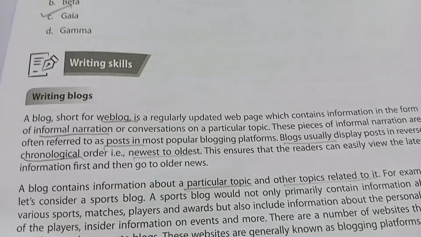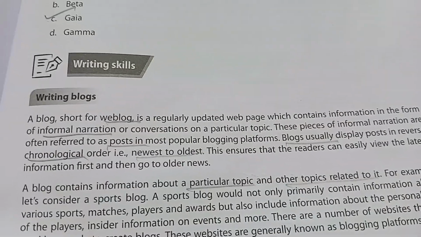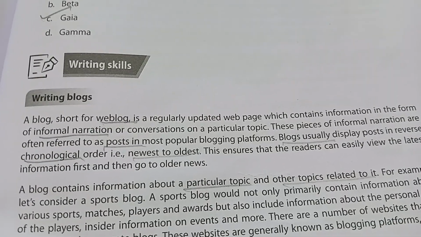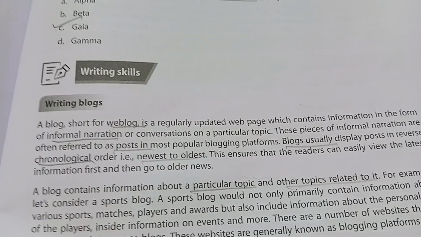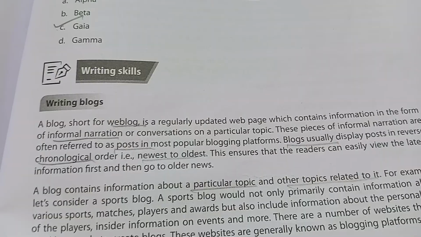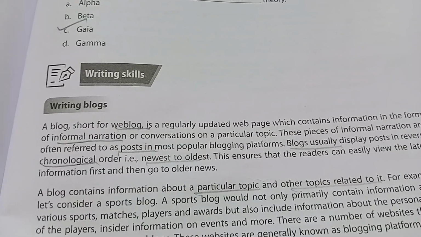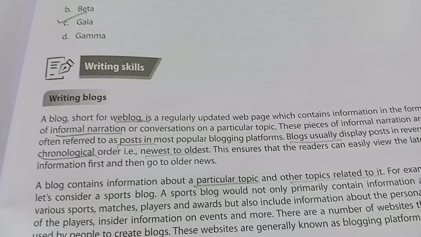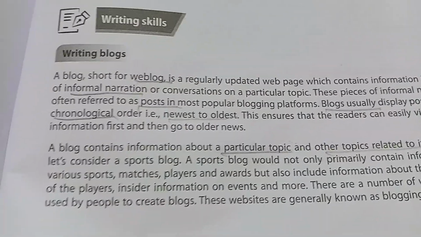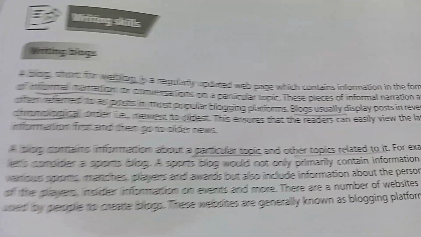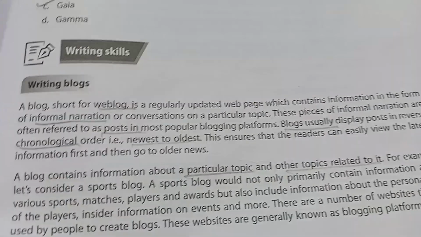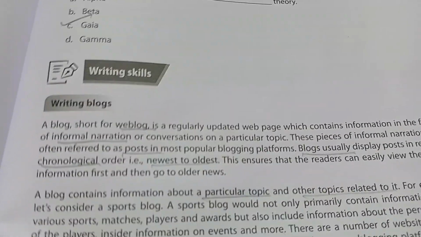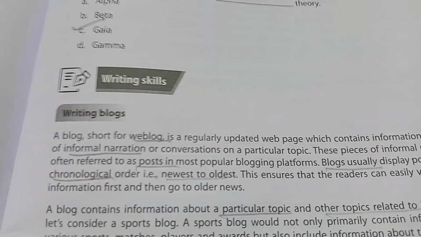Like if you want to talk about sports, in sports you can talk about many issues. You can talk about the personal life of some sports player. You can talk about some sport event that is going to happen or that has happened. So anything related to the topic. If it is a blog, it should only talk about that particular topic, but related to that topic, you should keep on posting things. This is what blog writing is all about.